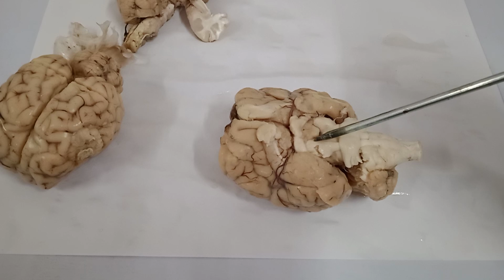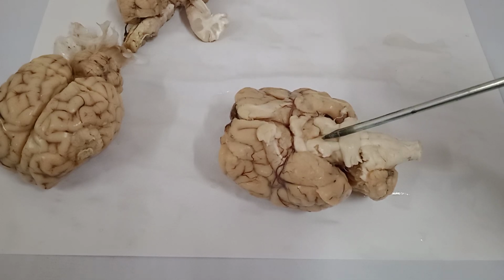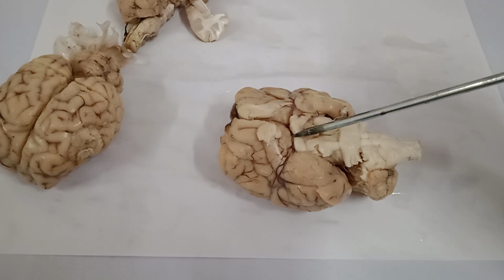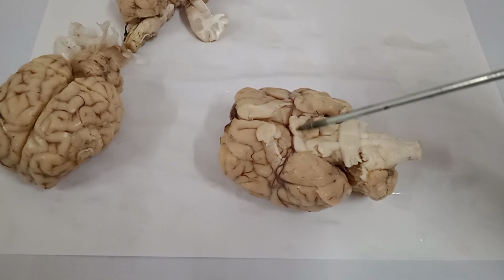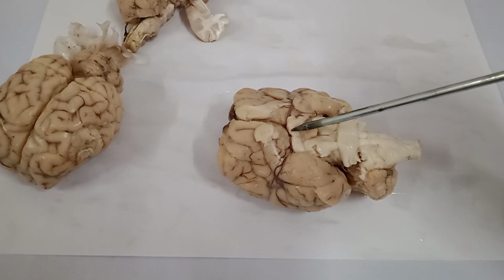So this whole space is created by the divergence of these peduncles. This is called the interpeduncular fossa. One side of the interpeduncular fossa, on this aspect, is bounded by a structure called the optic chiasma.